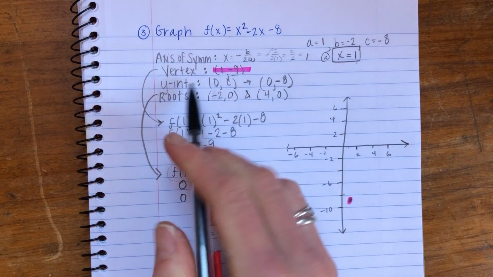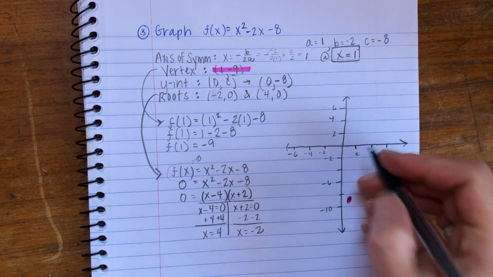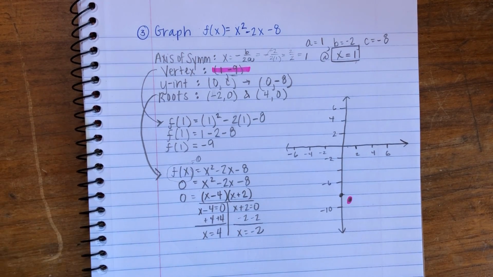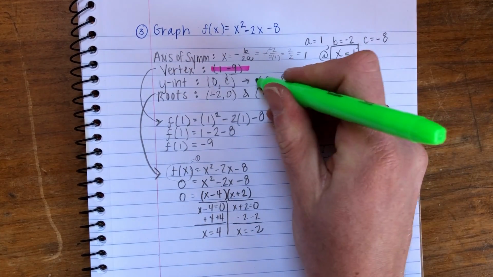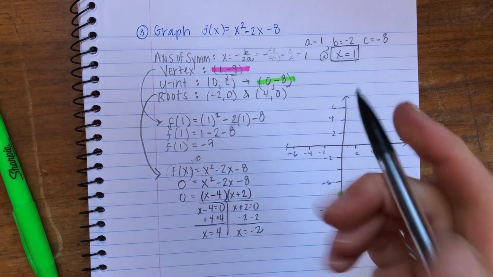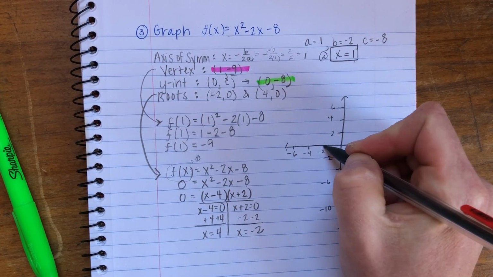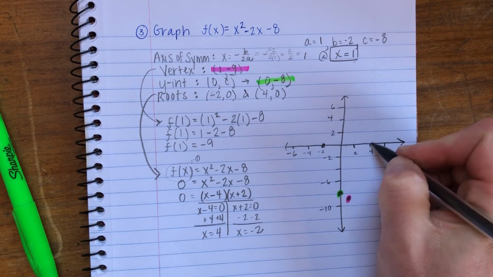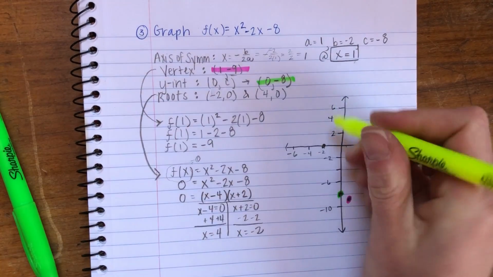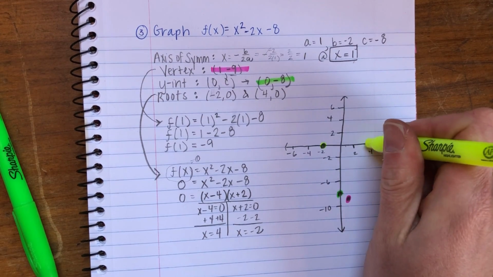My y-intercept is at (0, negative 8). Again, this is just a little sketch, right? (0, negative 8), right there. And then I have roots at (negative 2, 0) and (4, 0), right there. (Negative 2, 0) and (4, 0).